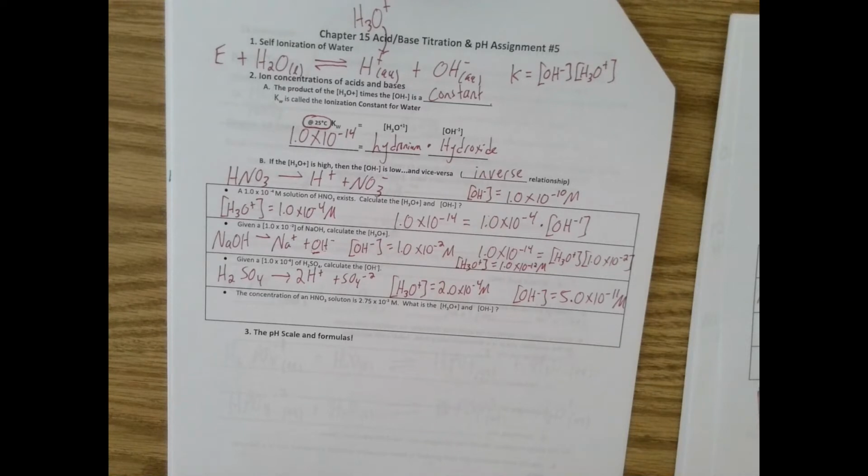So why was 3 different than 1? Well, what's the word I use to describe an acid with 2 hydrogens? Diprotic. So diprotic has 2 protons.